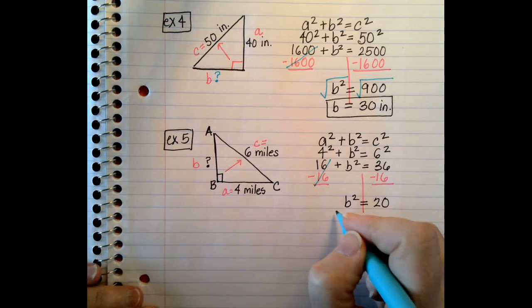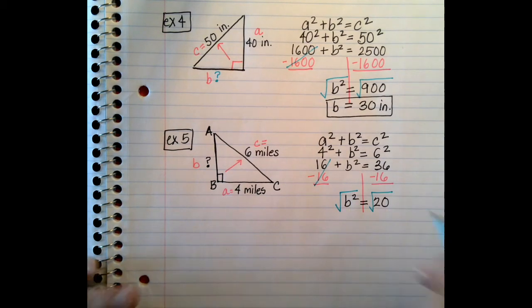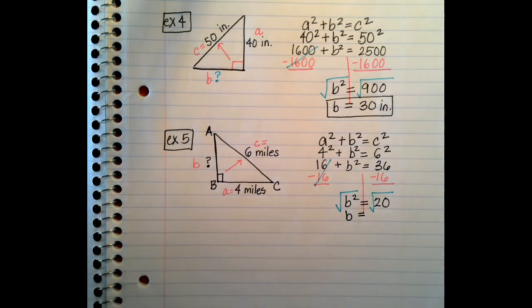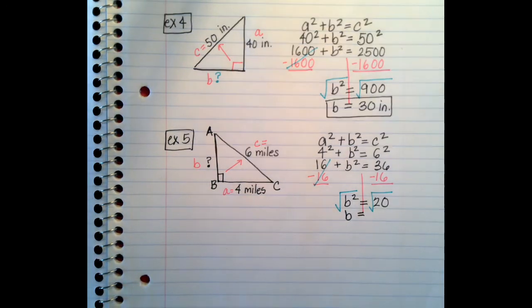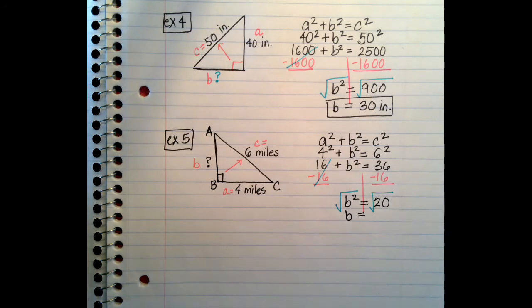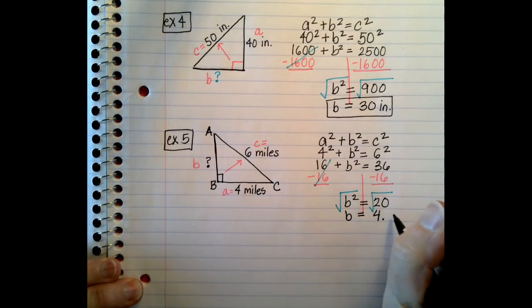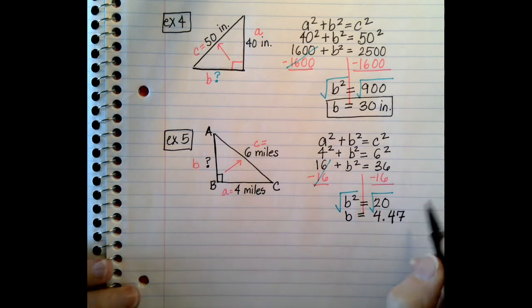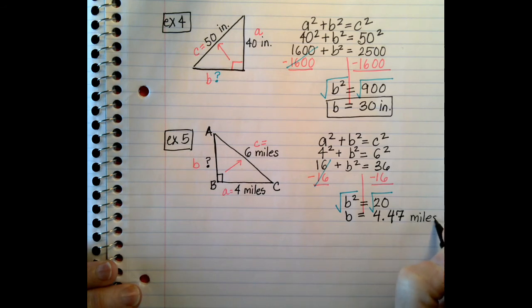My very final step in these problems is to go ahead and find the square root. Square root of b squared is b, and I'm looking for the square root of 20. So again, go into that calculator because this one's going to have decimals. I'm going to enter in 20 and do the square root. That gives me 4.47, and that continues far off after that, but I just went ahead and rounded it to the hundredths place. And then I want to make sure I use my label of miles.